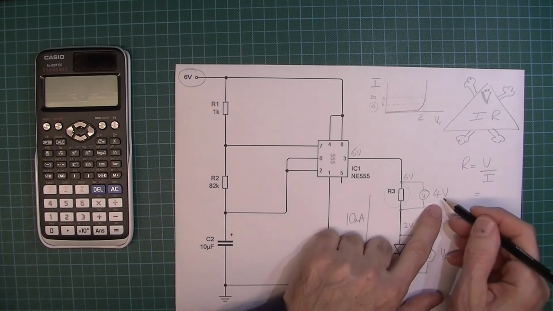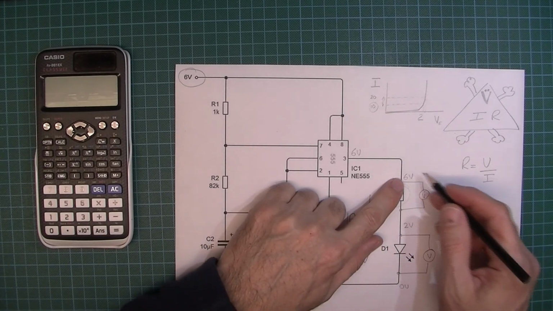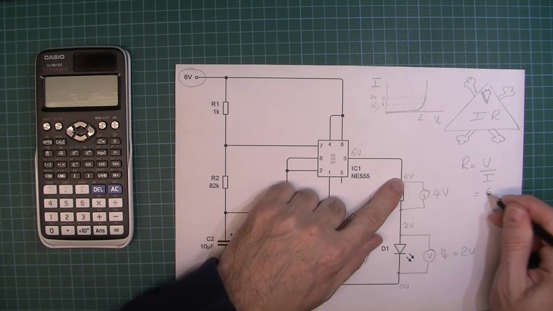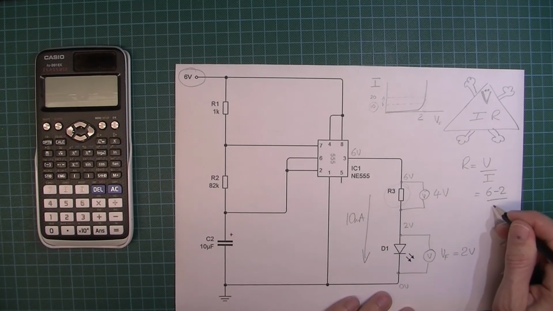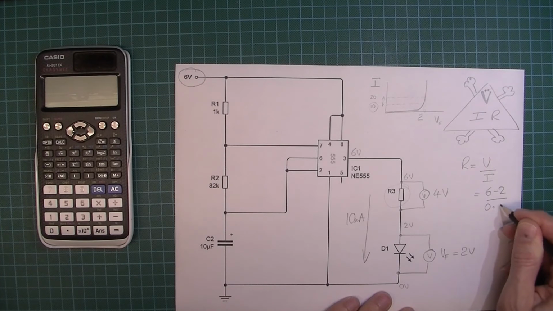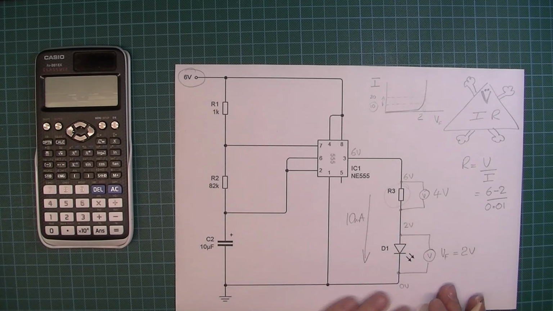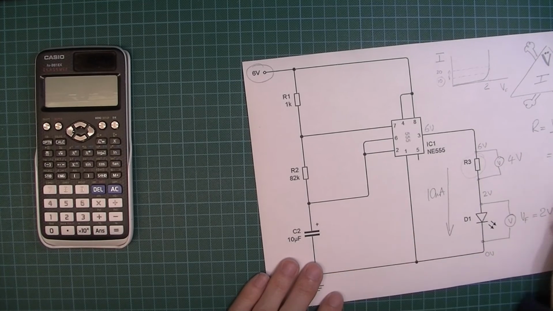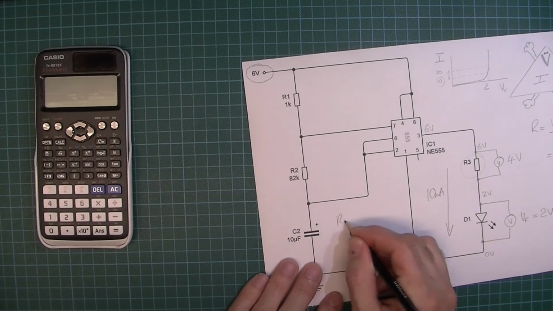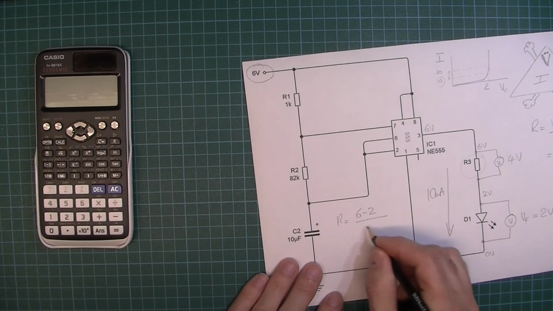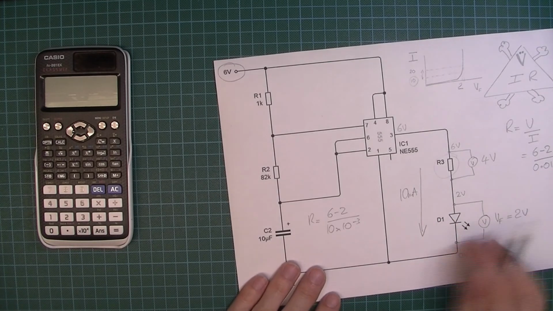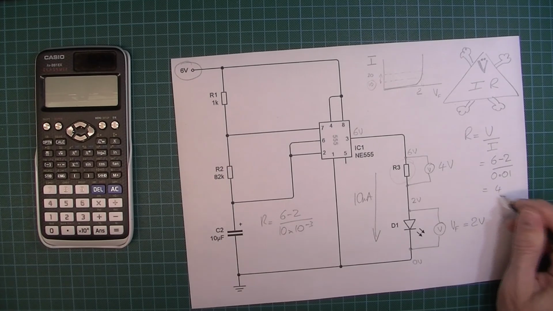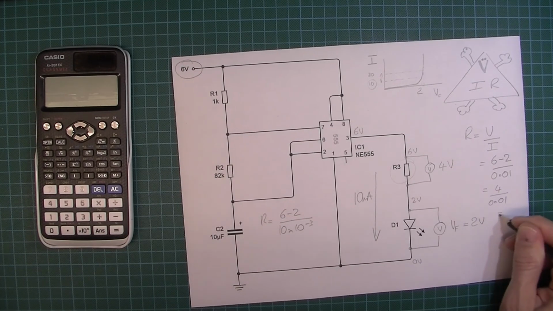Well, V is 4 volts, but let's go back a stage. So it was 6 volts minus the 2 volts. And then we said the current is going to be 10 milliamps, which you could write as 0.01. You could do the same equation by saying R equals 6 minus 2 over 10 times 10 to the minus 3, because 10 times 10 to the minus 3 is the same as 0.01. So 4 over 0.01, which is 400 ohms.